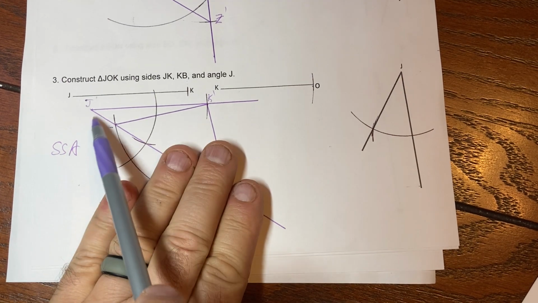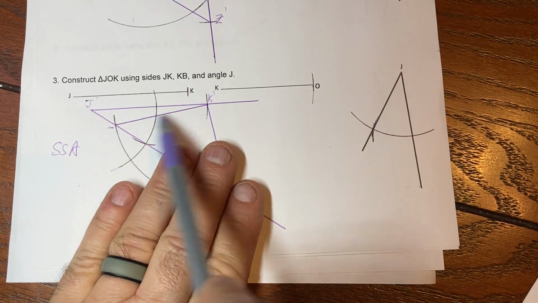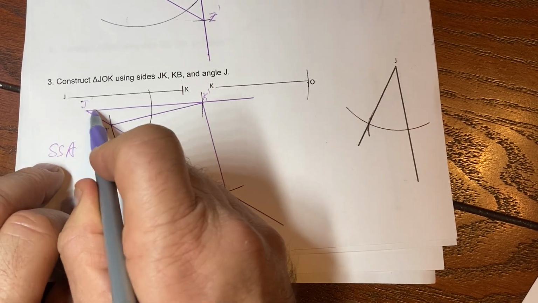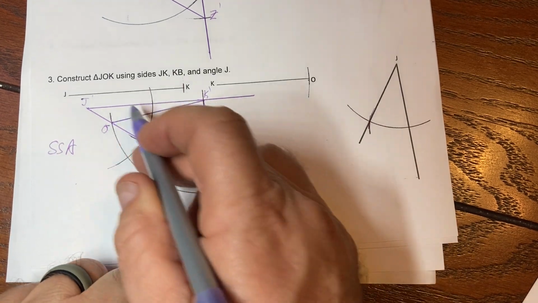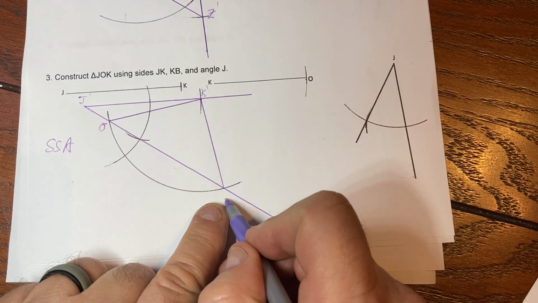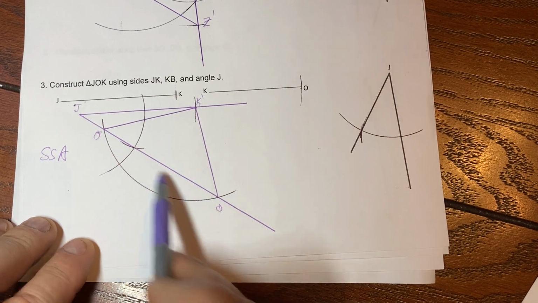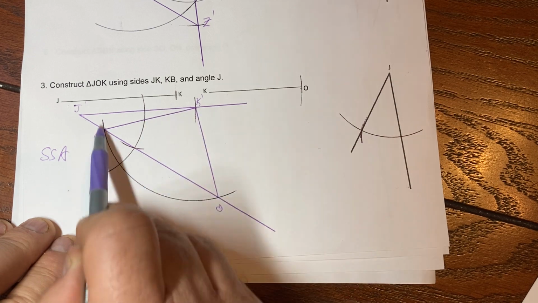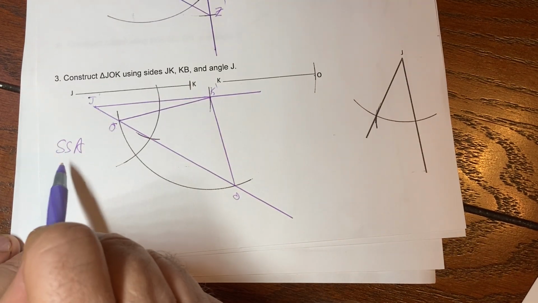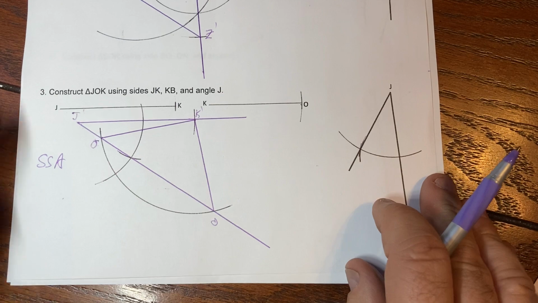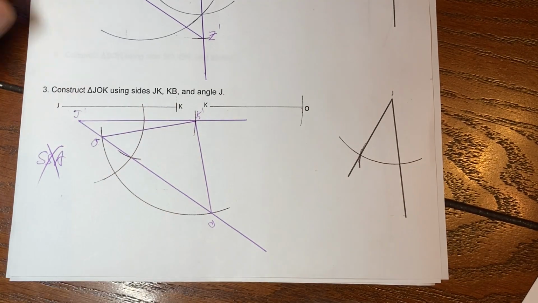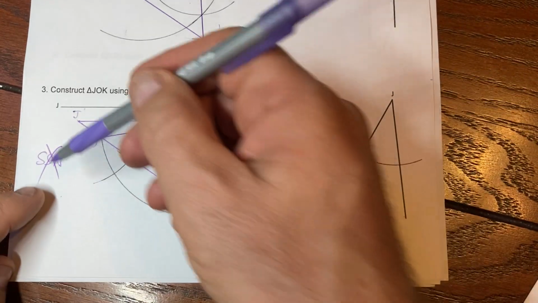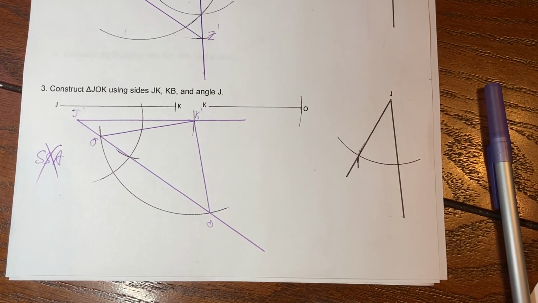Here's why. Some people are going to get that triangle. If you decide to put an O right there, go ahead, go for it. There's your triangle. Someone else is saying, I could use the same information and put an O right there. And now you have this triangle. This triangle is not congruent to that triangle. There's why that does not always work. Okay? Does not always work. Don't use this. Instead of writing that, what are you going to write? You know from class not to write that. Bye-bye.